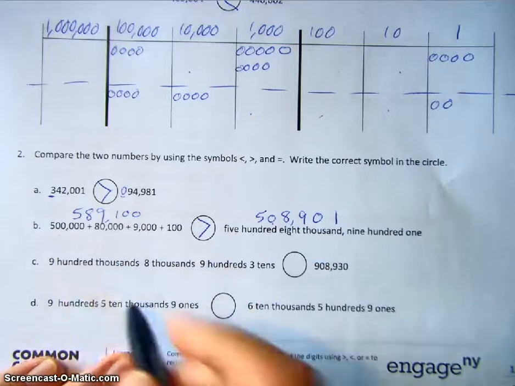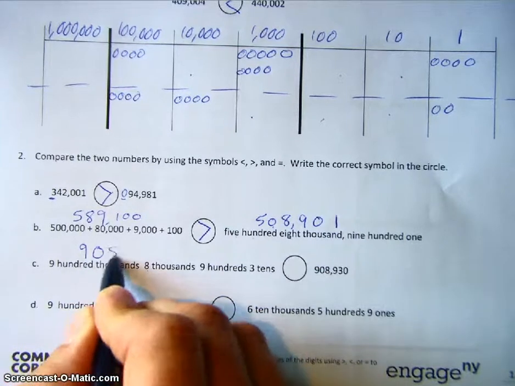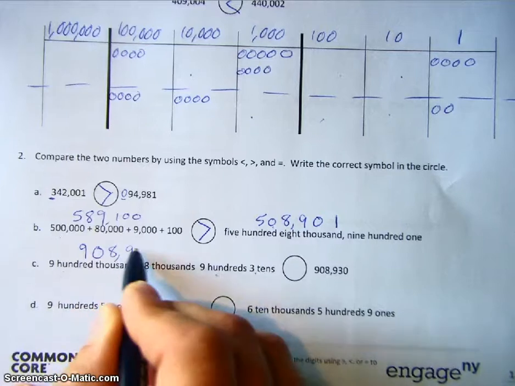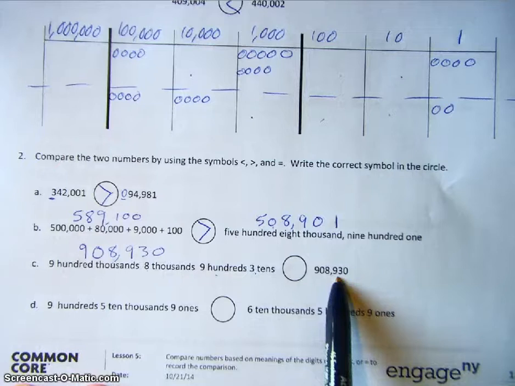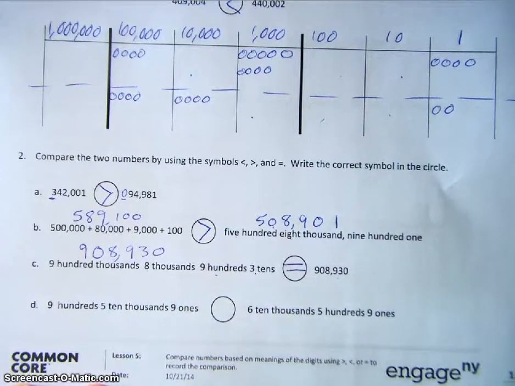Now number 6, we have 900 thousands, 0 ten thousands, 8 thousands, 9 hundreds, and then 3 tens. Comparing that to our second number, we see that they're the same. So they're equal.